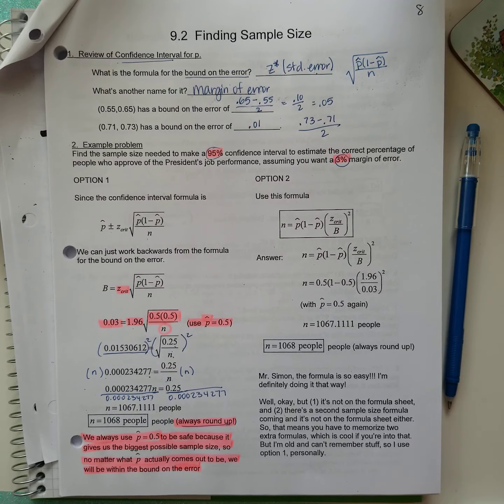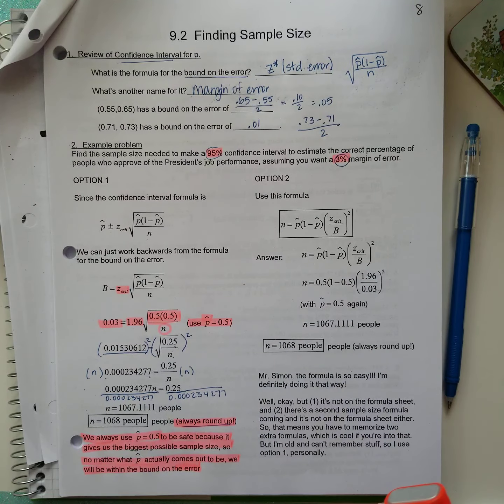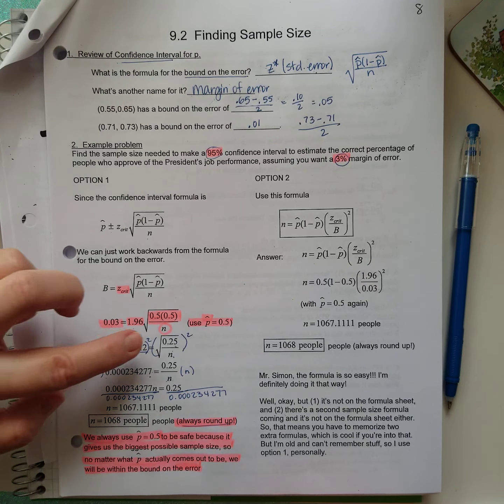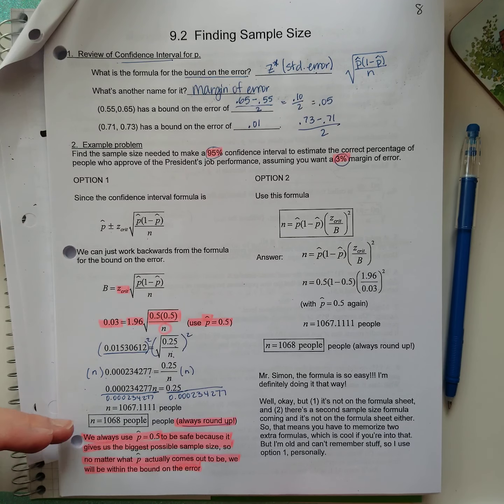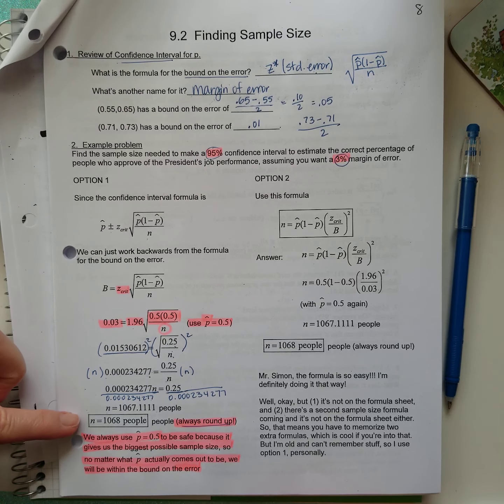Your margin of error will probably be less. That's good. You want a 3% margin of error at a maximum. You don't want anything more than that. So you want to choose a value of p that, when you put it in the formula, generates the largest possible sample size. And then remember, always round up.